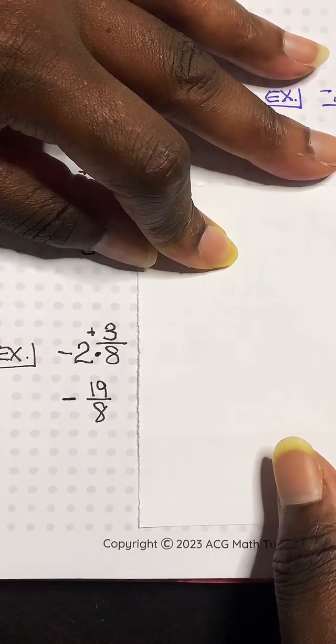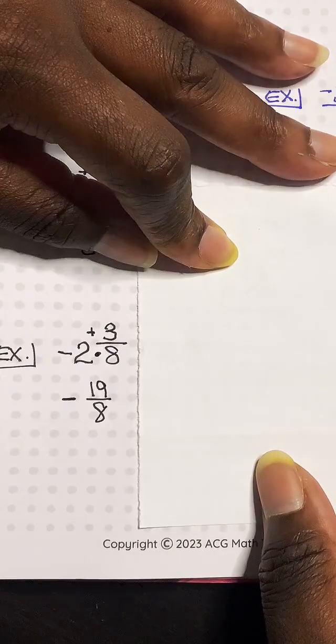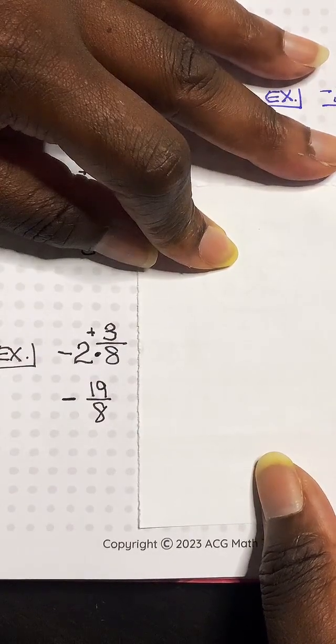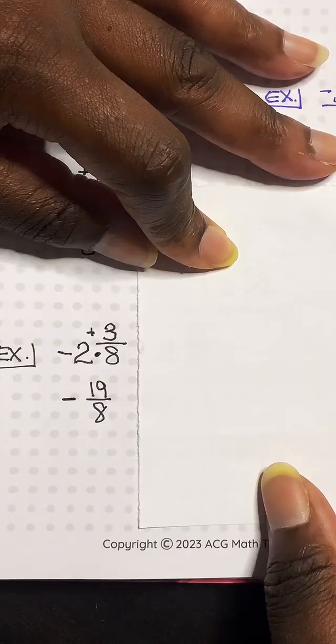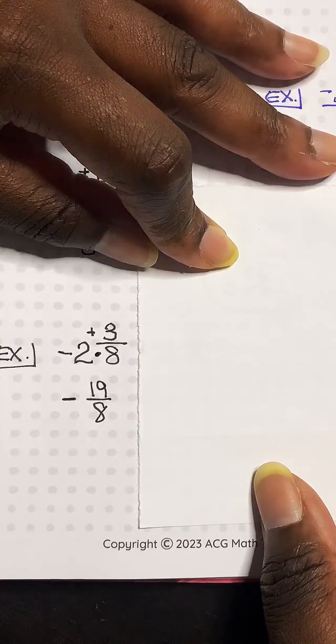Do you need to rename, Bree's sister? No. This is my first time seeing you, Bree's sister. Did I ignore you? I'm sorry. Casey has 95/16. Sweetie had negative 19/8.